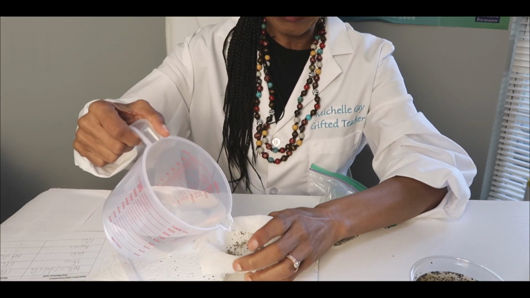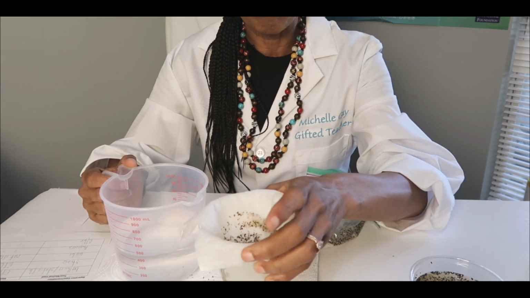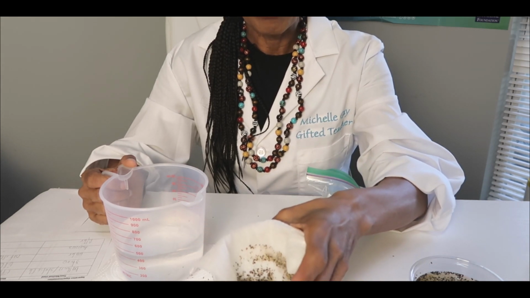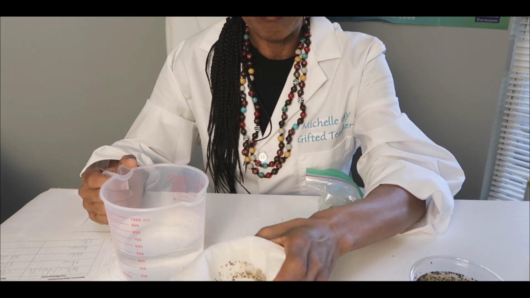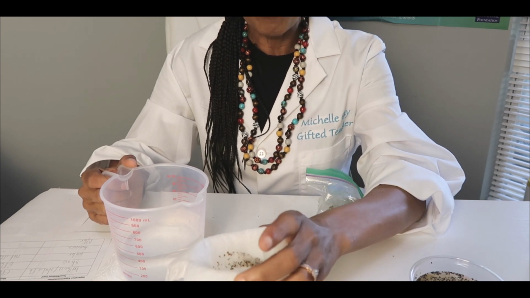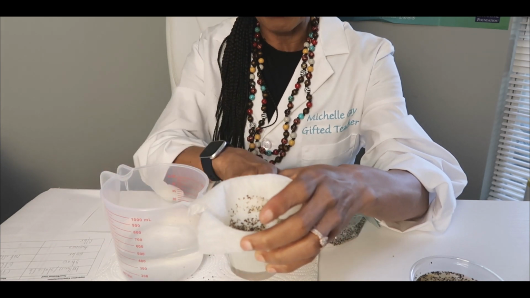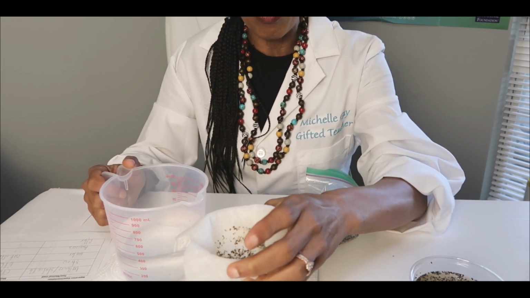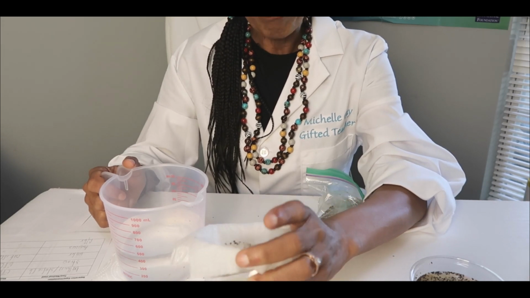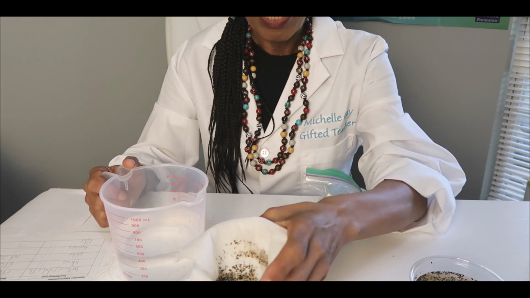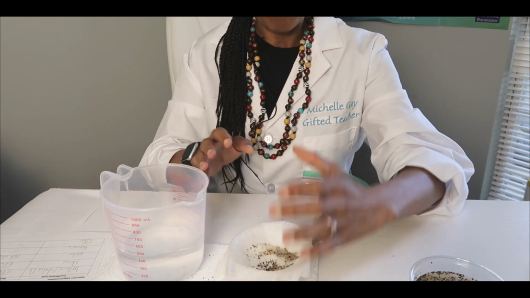What's left at the top of the paper towel? The pepper. What happened to the salt in this? Of course, we're back to solubility again. The salt is dissolving in the water as the water goes through, and our filter has pepper left at the top. Now, is filtering an effective tool or ineffective?